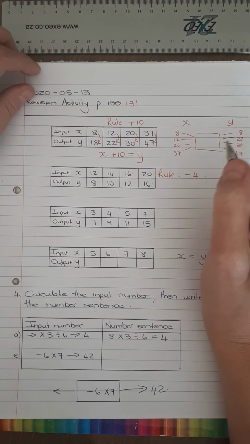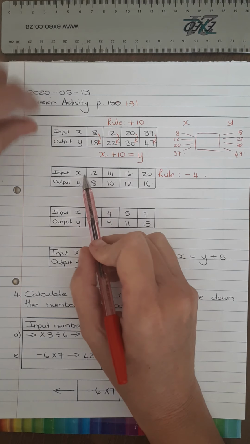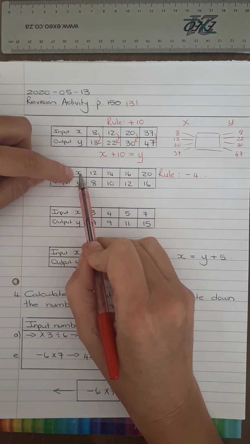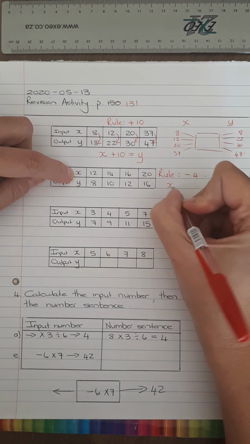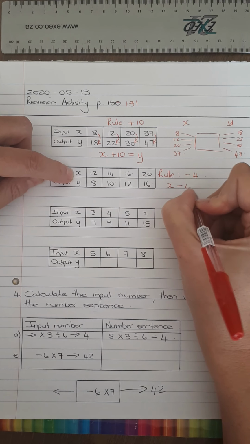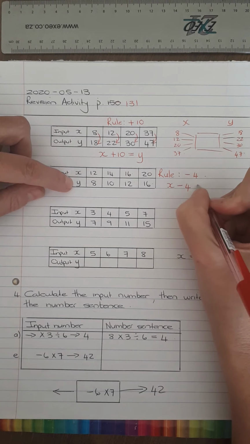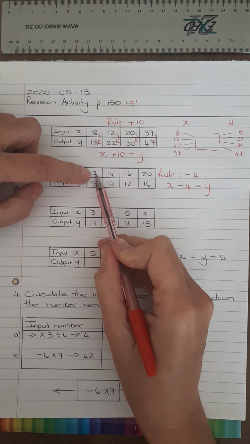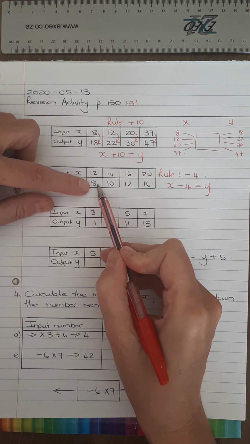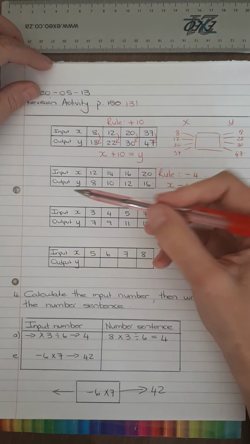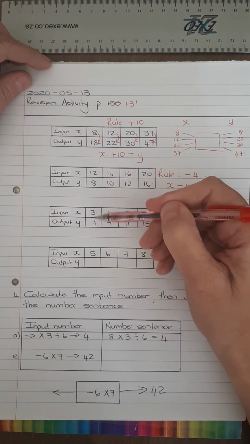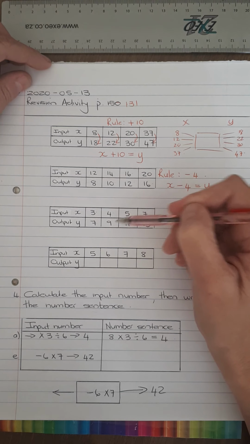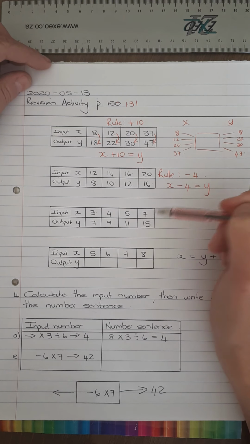How do I write that in a number sentence? I take my x value, I subtract 4, and the answer will be y. 12, the x value, minus 4 equals 8, the y value. Okay, next one. Now I have 3 and 7, 4 and 9, 5 and 11, 7 and 15.